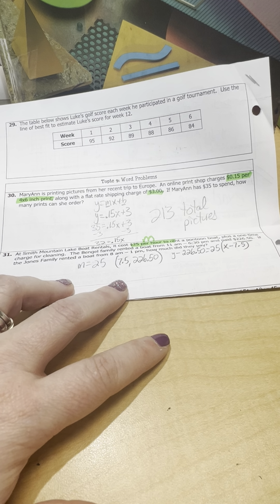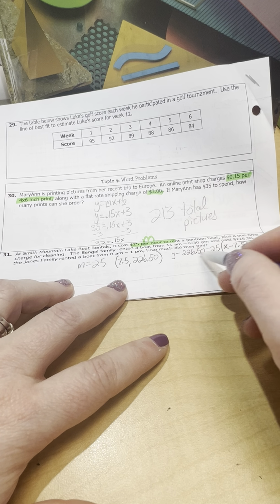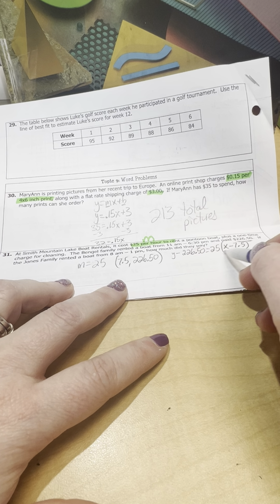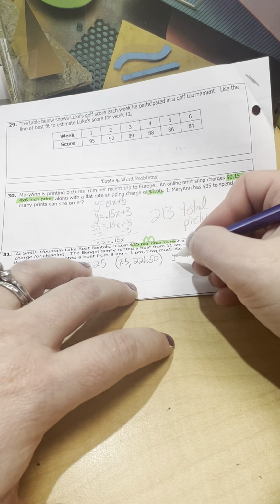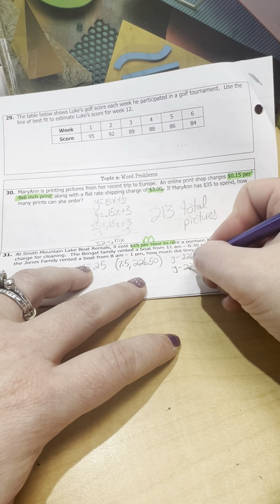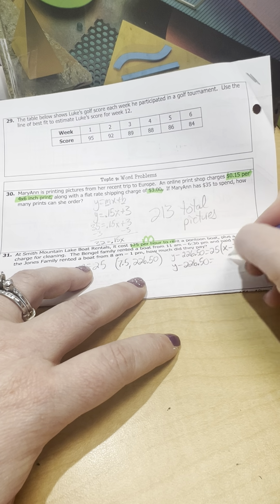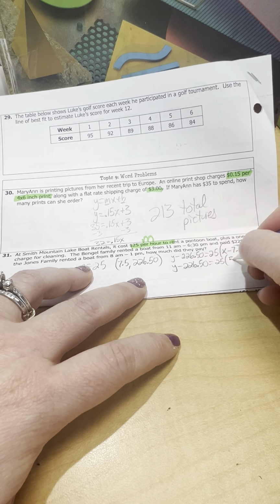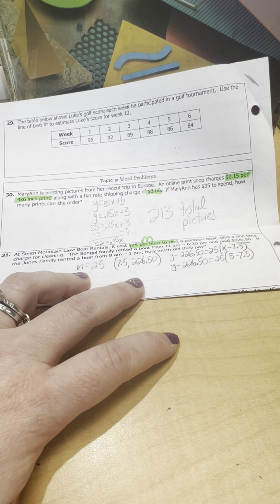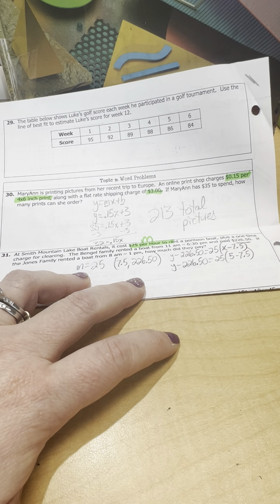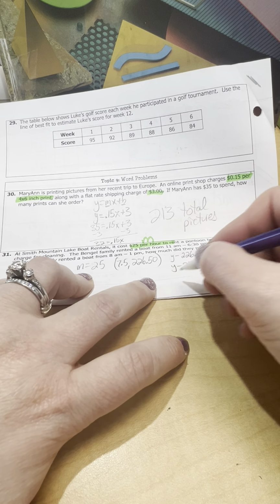5 hours, right? So where do I plug in 5, for X or Y? Yes, for X. X is almost always time. So if one of my numbers is time, it goes in for X. So we're going to do Y minus 226.50 equals 25 times 5 minus 7.5. And now I'm just doing the math. Over on that right-hand side, do your parentheses first. 5 minus 7.5, you get a negative 2.5 times 25. I get negative 62.5.